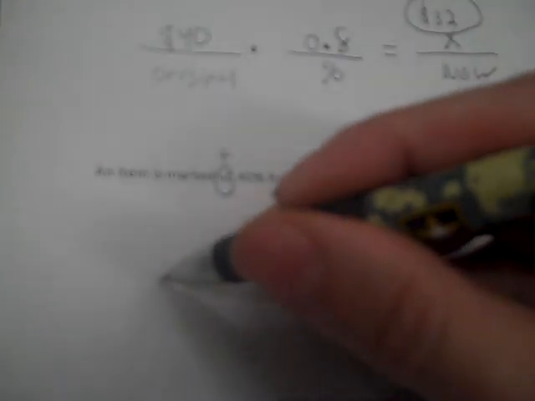Okay, now in my next problem, an item is marked up 40% from its original price. The item's new price is $77. Find the original price. Okay, so again, now you see that word up. Now up doesn't mean minus, that would mean plus. So with pluses and minuses of percents, we go with the original times the percent equals the new. So original, percent, and new. Okay, so to find our percent factor, we take 100%.